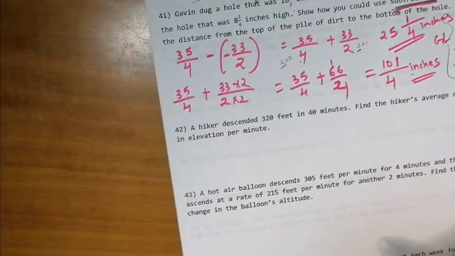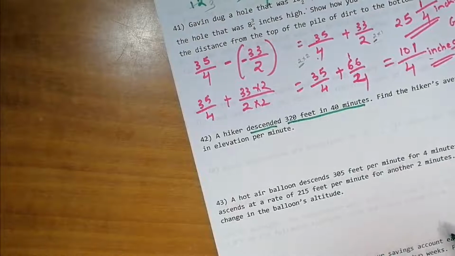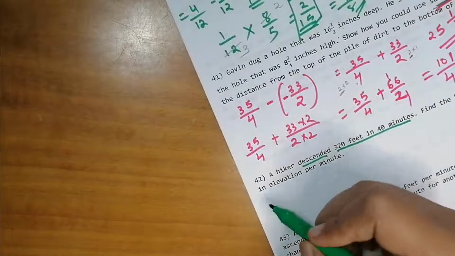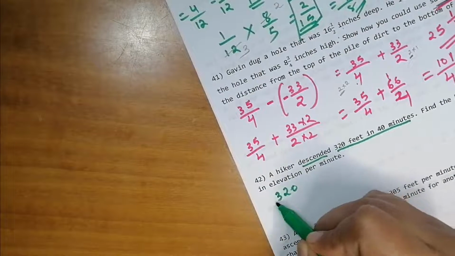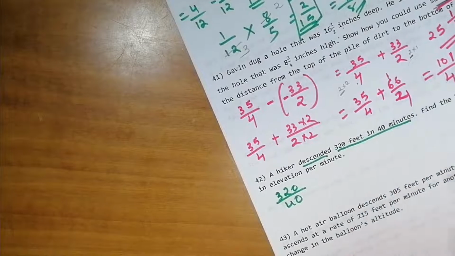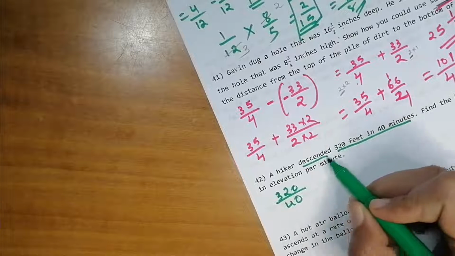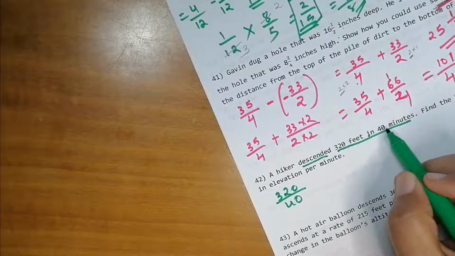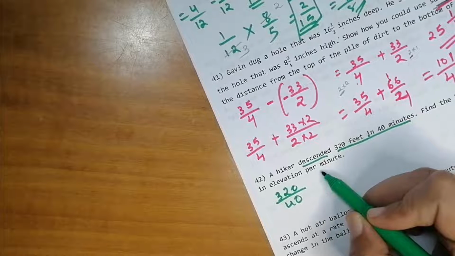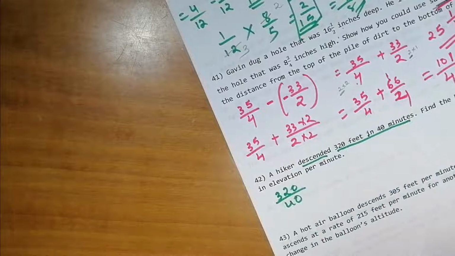A hiker descends, so he's coming down 320 feet in 40 minutes. Find the hiker's average change in elevation per minute. So he's descending how much? 320 in 40 minutes. So this tells you what you are supposed to do. Division, right? You have to find per minute. So you can write your statement. The distance he descended equals 320. Time taken 40, therefore 40 minutes. Therefore, the hiker's average change in elevation per minute equals 320 over 40.